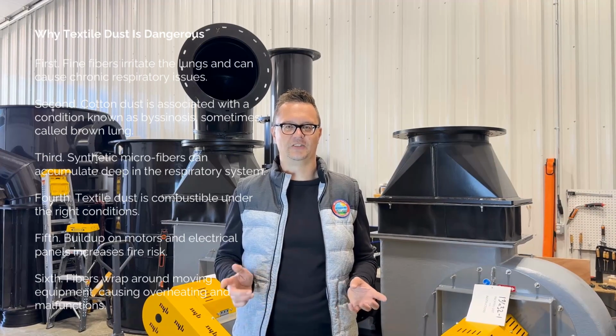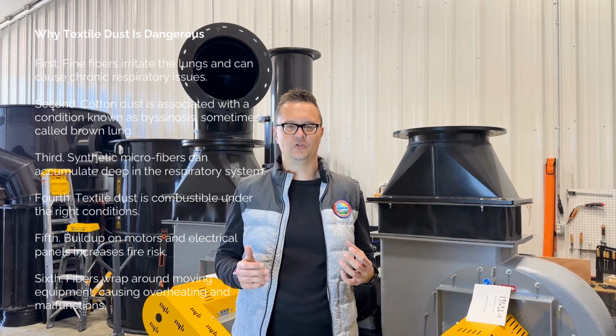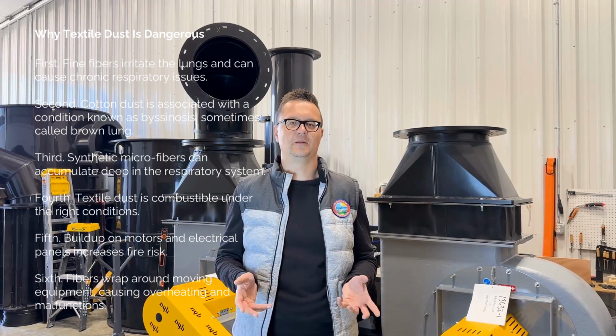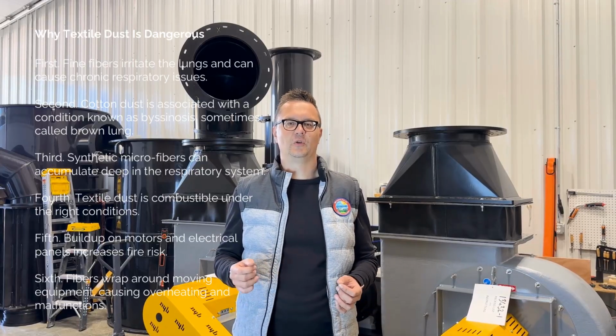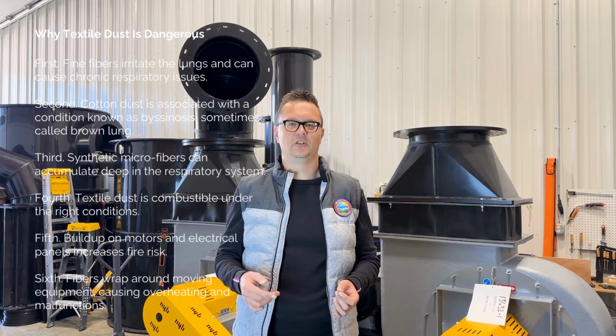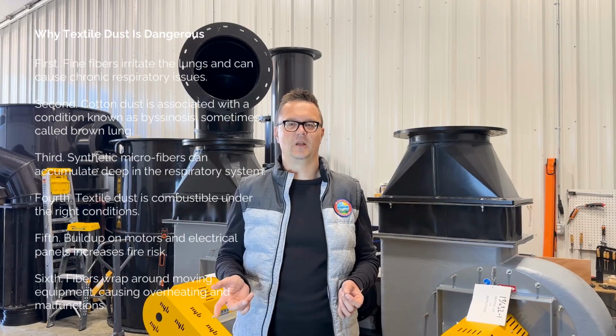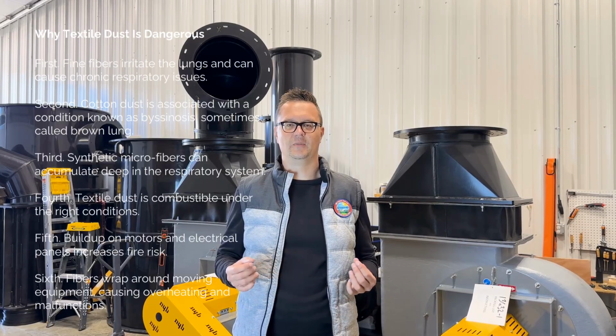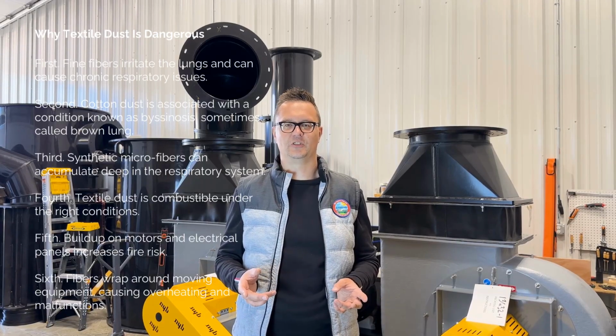Why textile dust is dangerous. Textile dust introduces several hazards. First, fine fibers irritate the lungs and can cause chronic respiratory issues. Second, cotton dust is associated with a condition known as byssinosis, sometimes called brown lung. Third, synthetic microfibers can accumulate deep in the respiratory system.